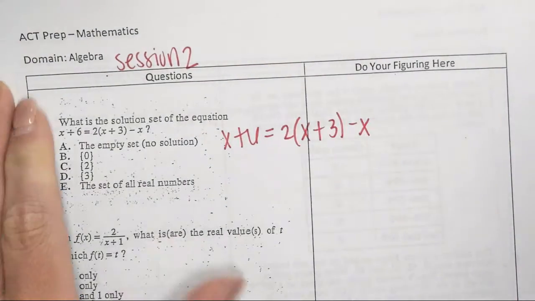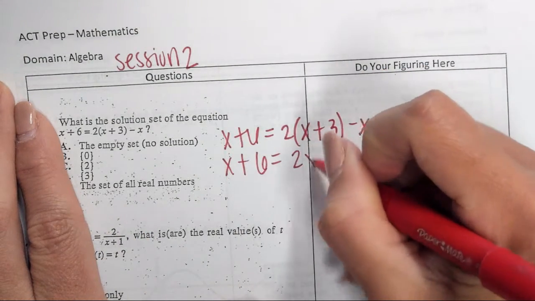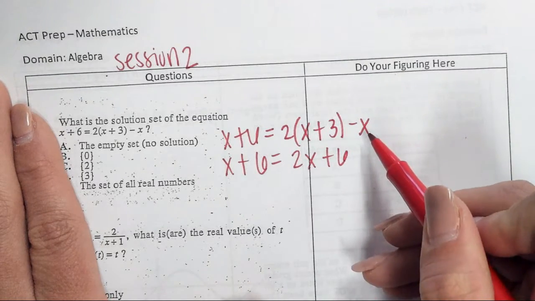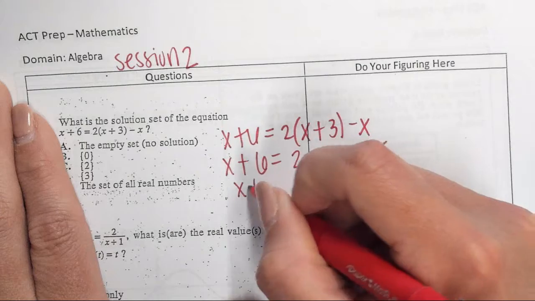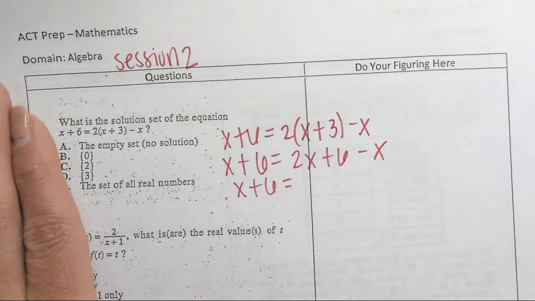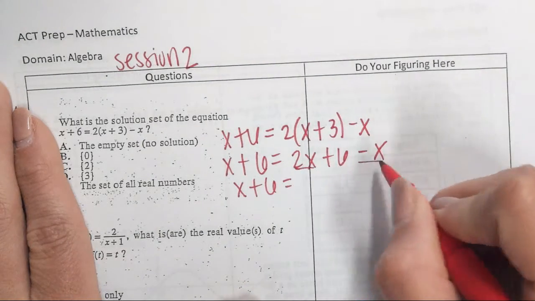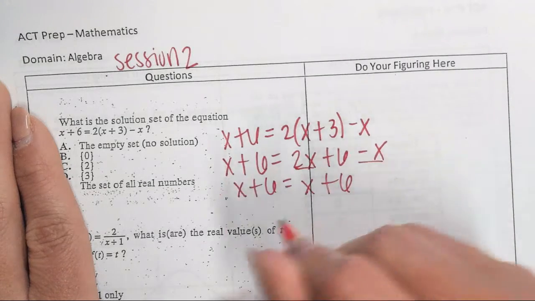Distribute what? So it'd be x plus 6 equals. We don't distribute the 2 to the negative x? Good. What's next? Okay. Combine like terms, which means these aren't like terms because one's a letter, one's a number. But on this side we can combine. Good. 2x minus x.